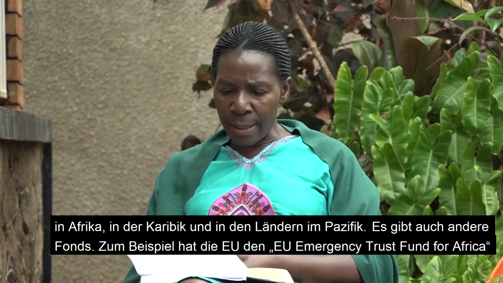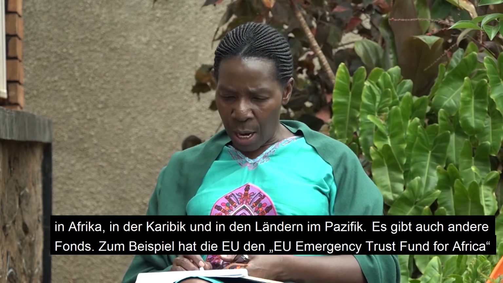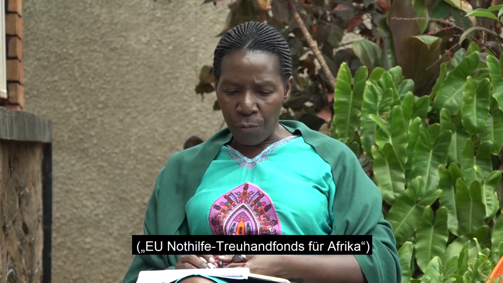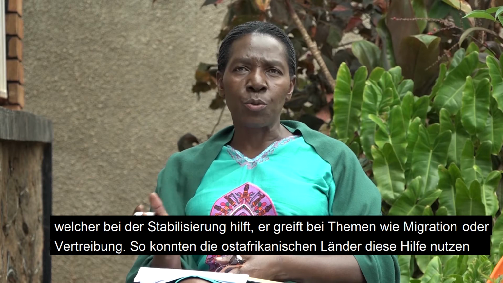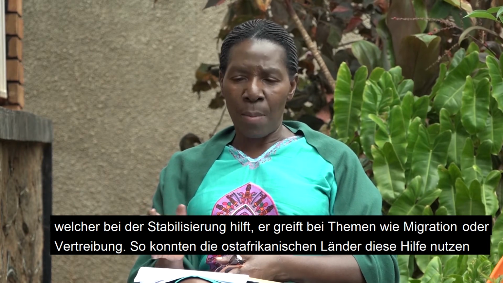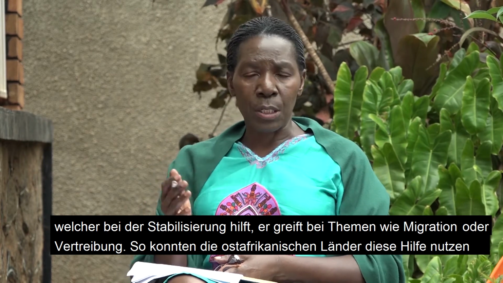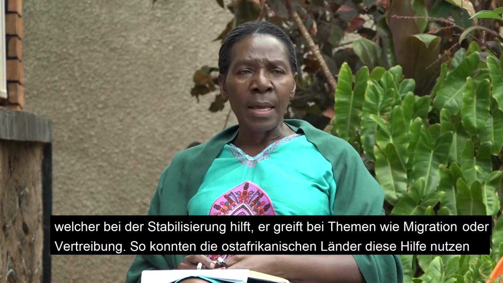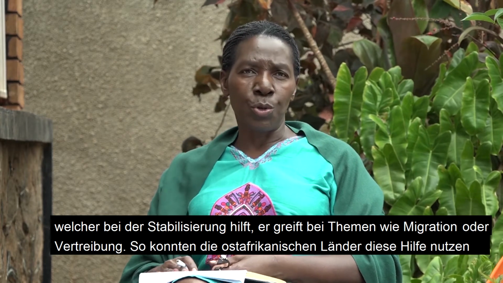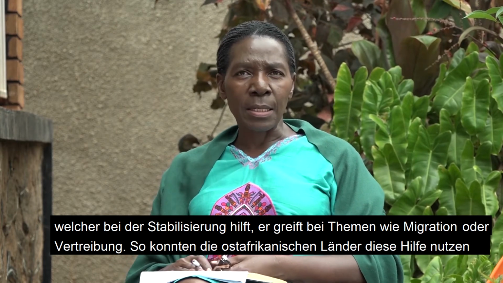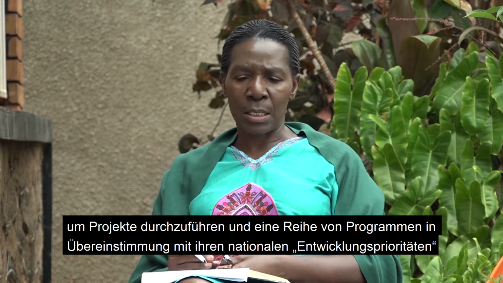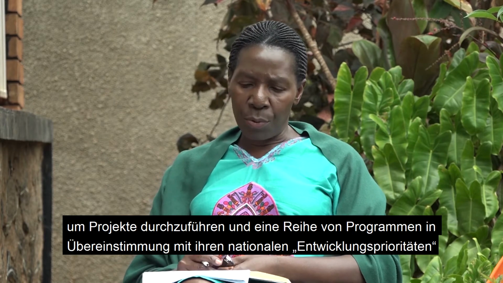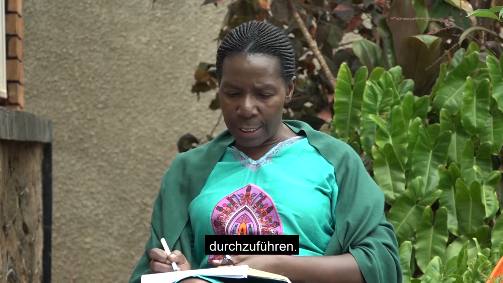There are also other funds. For example, the EU has the EU Emergency Trust Fund for Africa, which helps to stabilize. It works on migration and also forced displacement. Therefore, the East African countries have been able to use that assistance to undertake projects, to undertake a number of programs in line with their national development priorities.